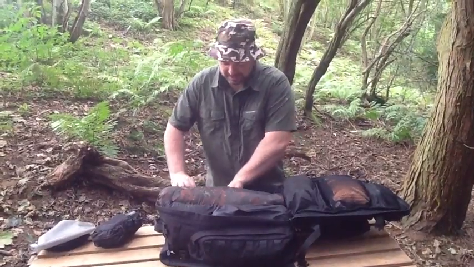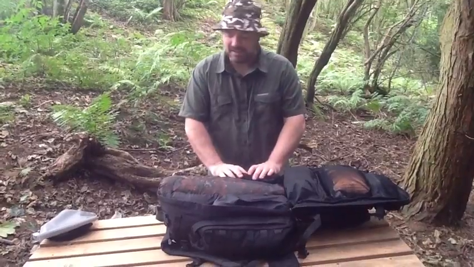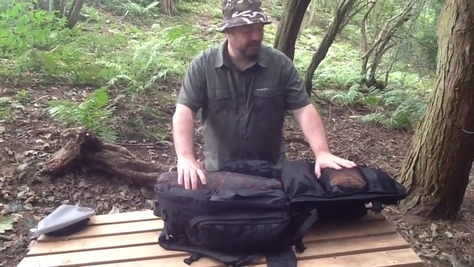So it all fits within there, and I can also fit a first aid kit in this compartment as well. So it's all self-contained within this Rush 72 pack.